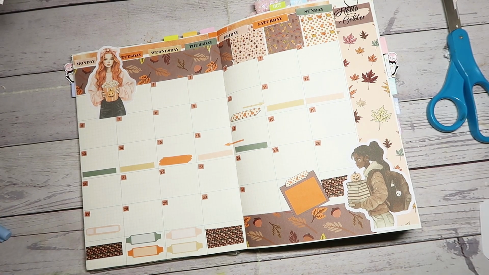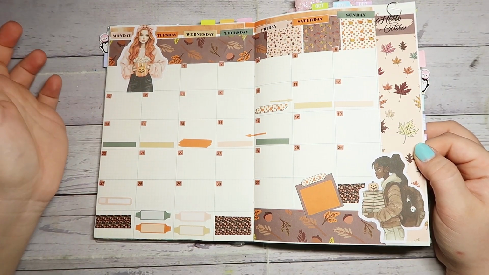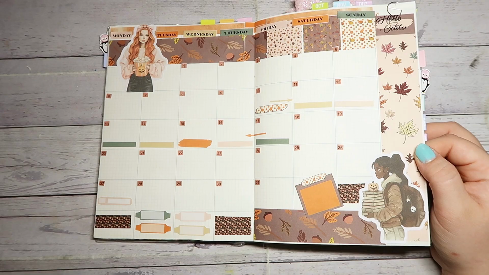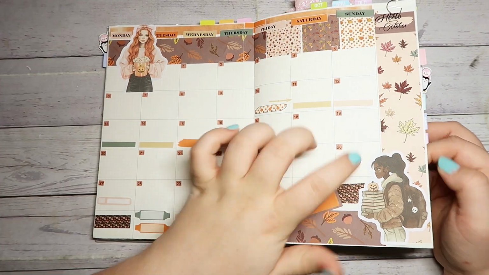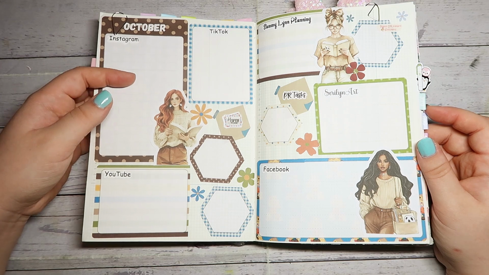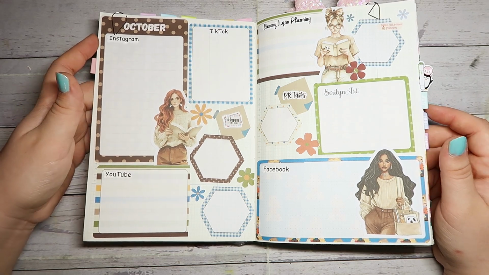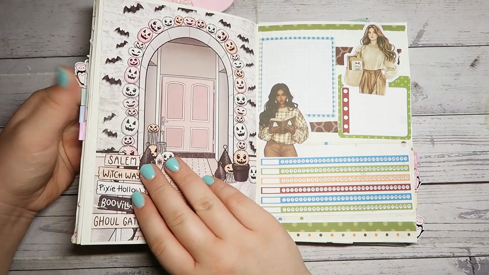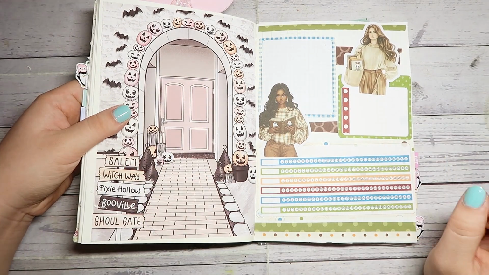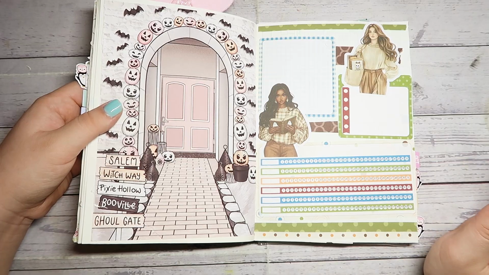I love this. All right everyone, that is it for this month in my social media planner, using mostly stuff from BlessUrHeartStickers, but we have the dolls from SerilynArt. I absolutely love how this looks. I'm really glad that I added the dolls in here because it made the spread pop so much more, and I think that it was the perfect addition to making it exactly how I wanted it to look.